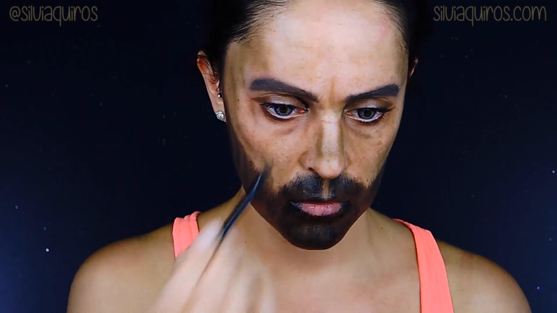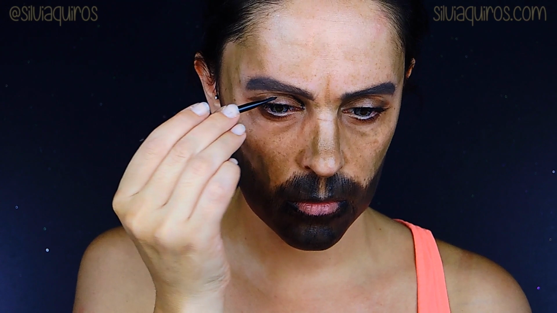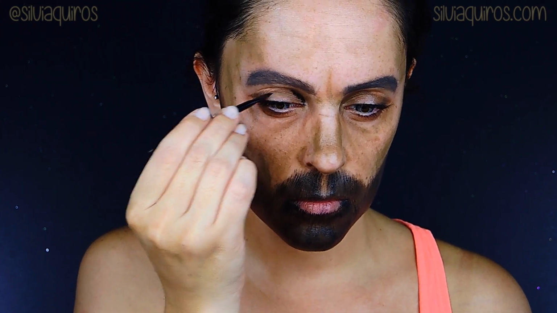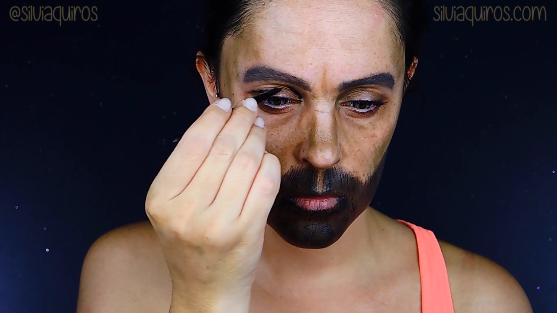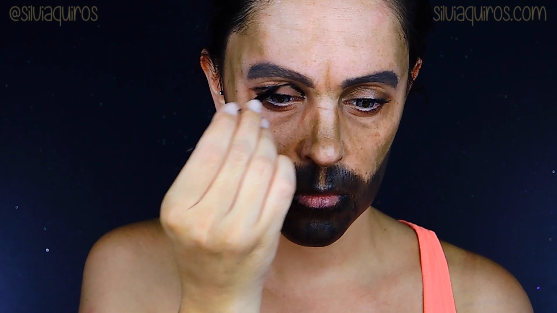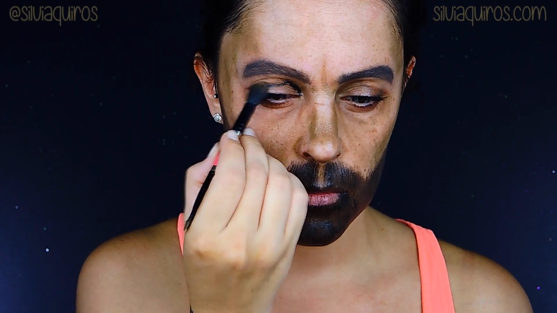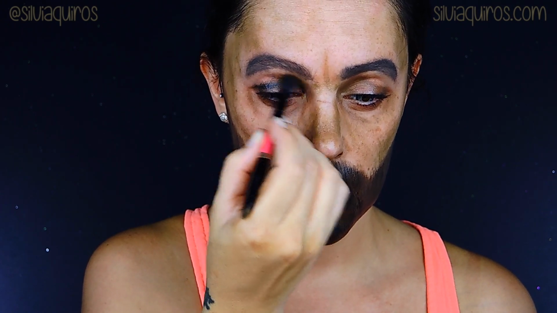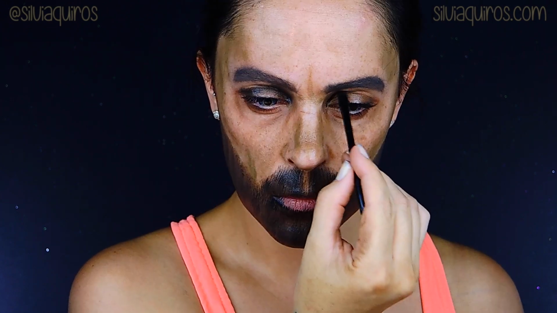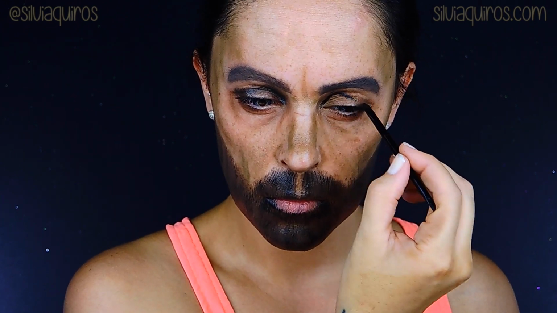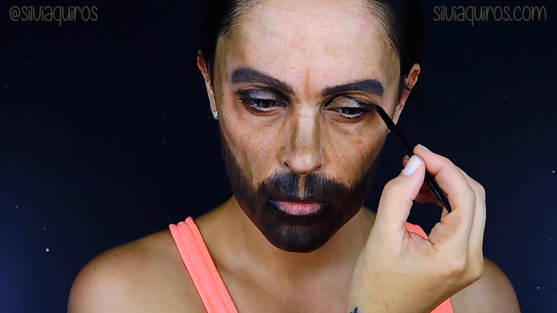I'm gonna be back to the black and start enhancing that detail I created across the lid to create a little more depth and a more intense effect of the dripping effect in both of the eyes. I'm gonna be applying this black and blending it. I want something intense, but I don't want a harsh line. I want something that will integrate a little bit better into my face, just a little more credible.